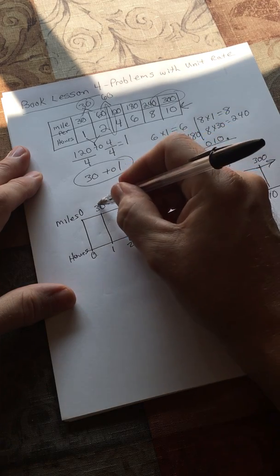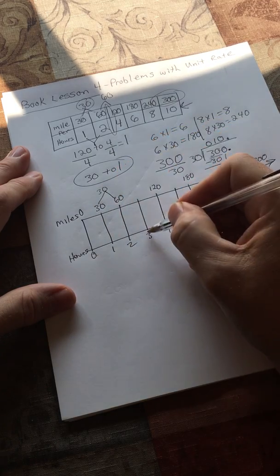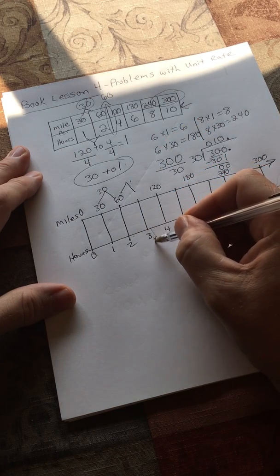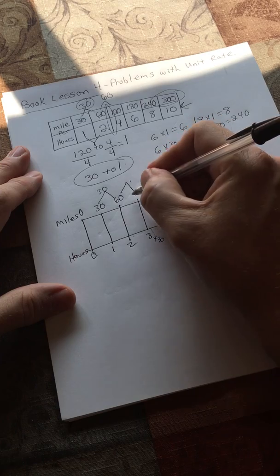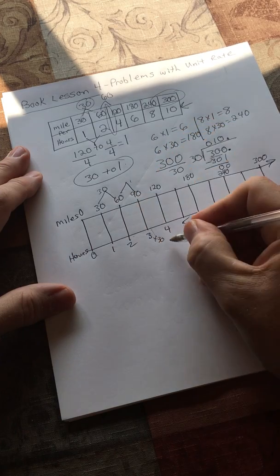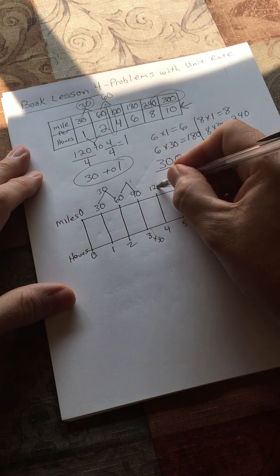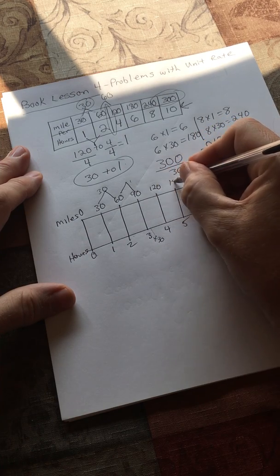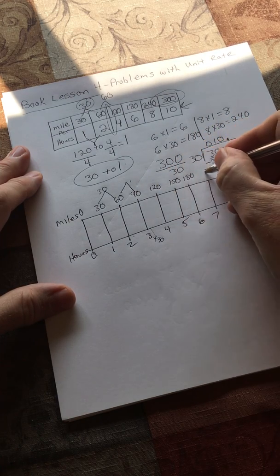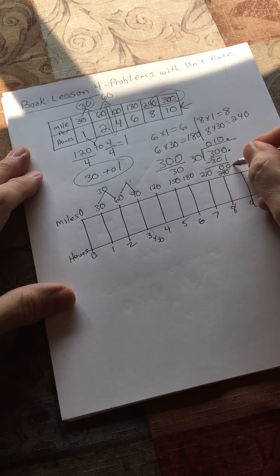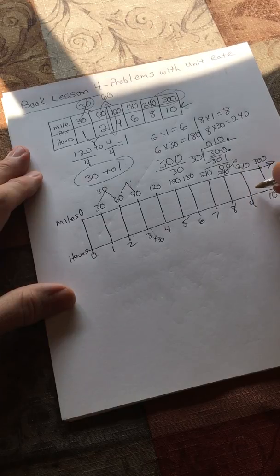And we know that it's increasing by 30 each time. So what do we have to get here for 3? In other words, 3 times that 30 is going to give us 90. And that falls right in line. 30, 60, 90, 120. 120 plus 30 is 150. 180 plus 30 is 210. 240 plus 30, why, that's 270. And look at that, 9 times 30 is 270.